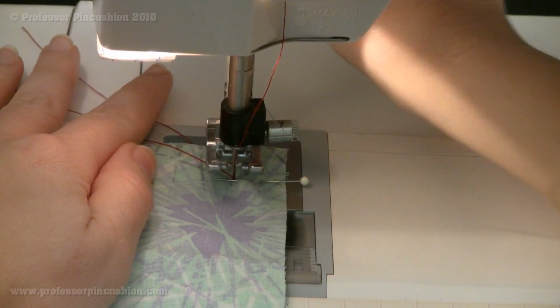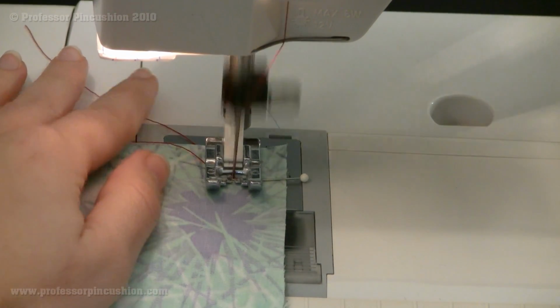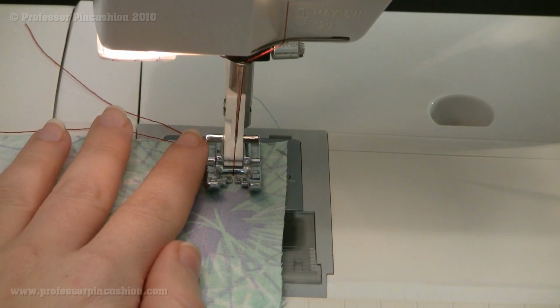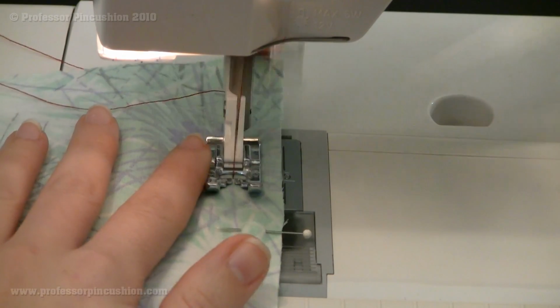Put on my needle, put down my foot. Now when I get down to my blue line, this should sew right over it.